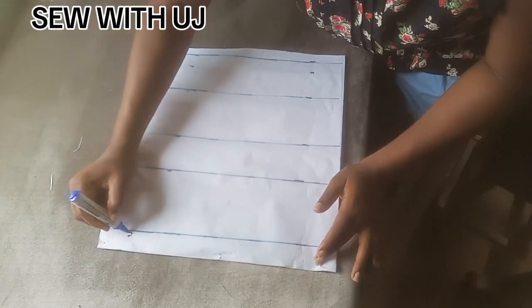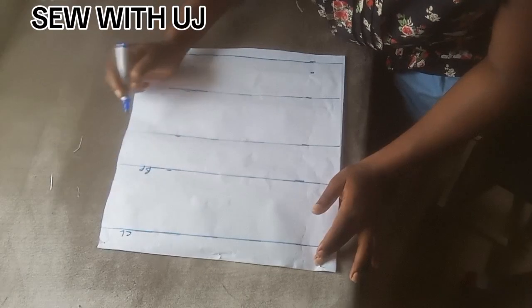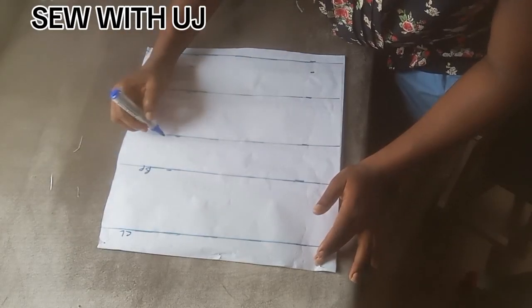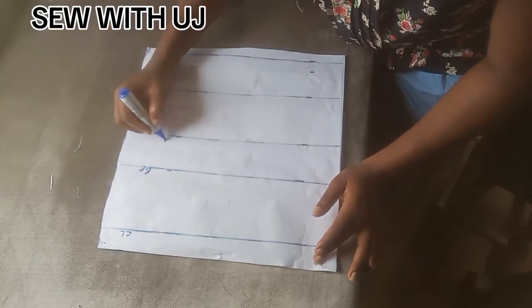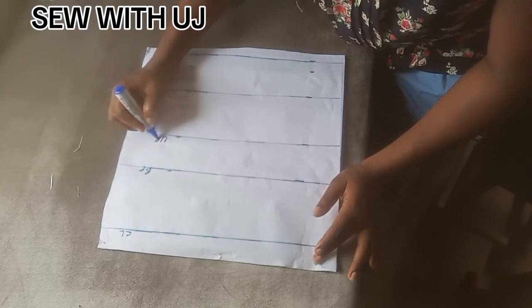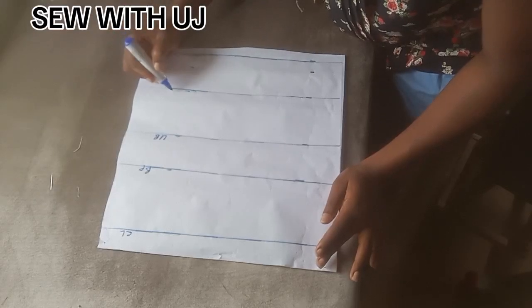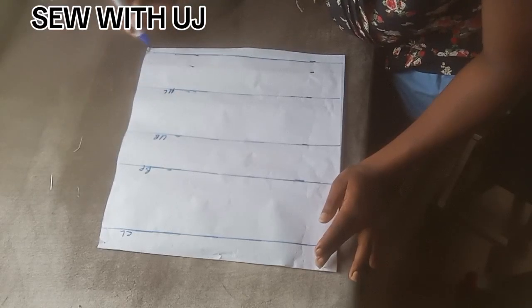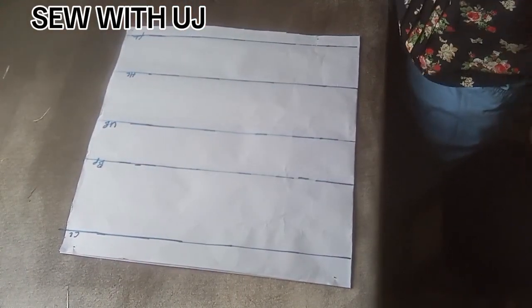Okay, so that is it. This is our chest line, our bust point, that's our under bust, our half length, and our full length. Okay, so this is it.